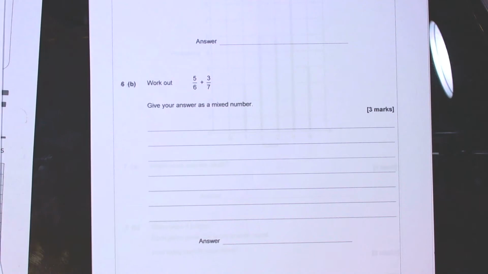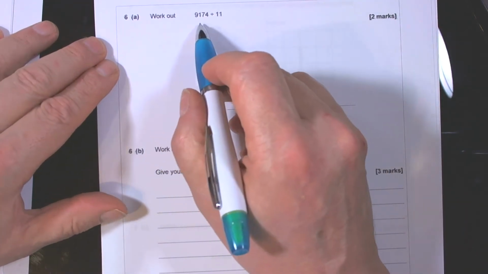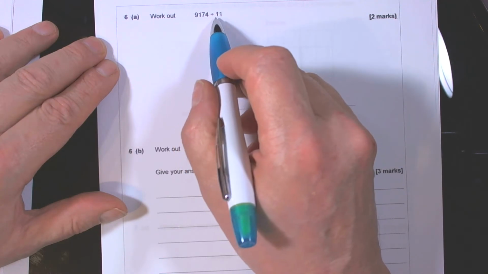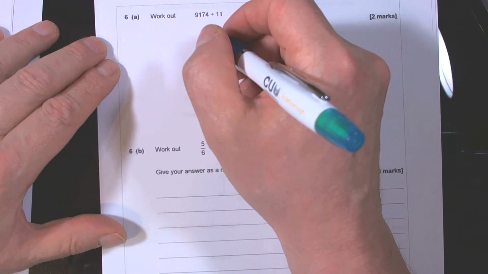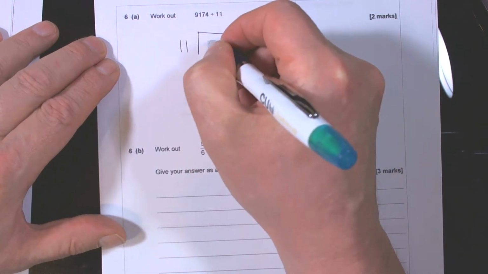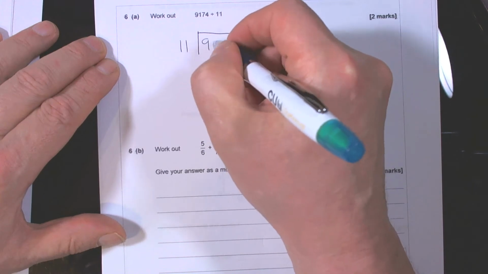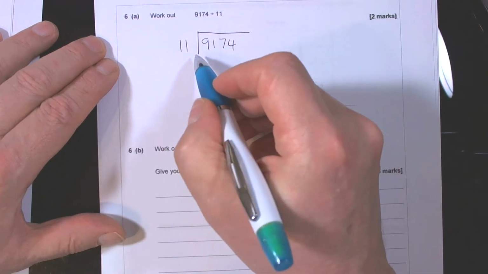So that's how those could be answered. So here we've got work out 9,174 divided by 11. Lots of techniques to do this, but classically we draw out this diagram, fill in our numbers, and then do the division.